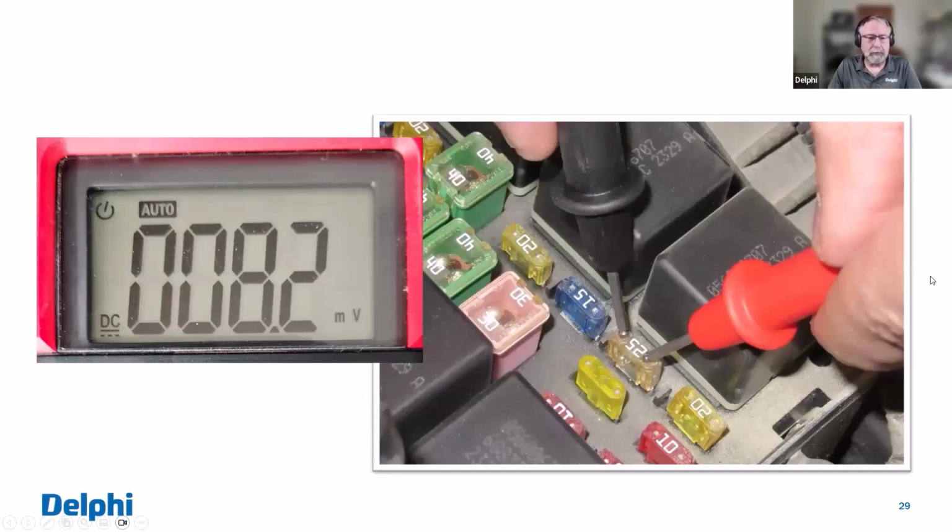And it's actually possible, and this idea has been around for a long time now, to estimate the amount of current flow through that fuse by doing a voltage drop test across the fuse, and then knowing the type of fuse and the rating of the fuse. That can all be plugged into a chart.